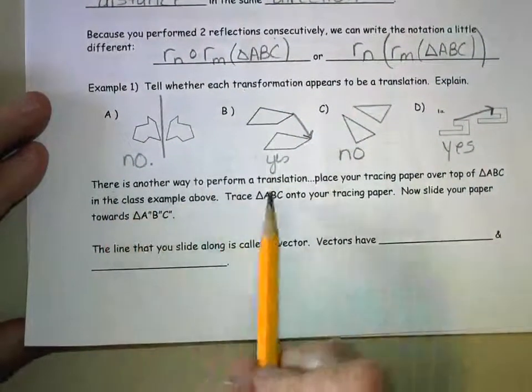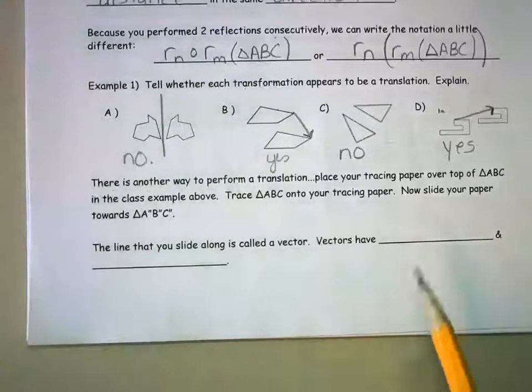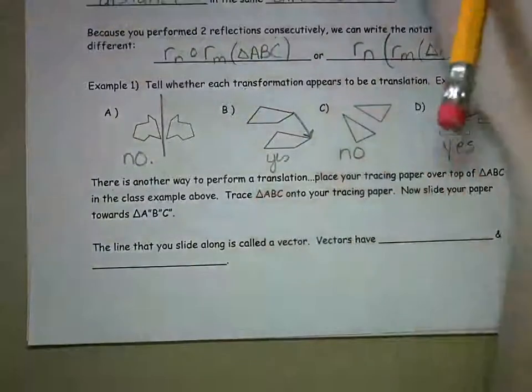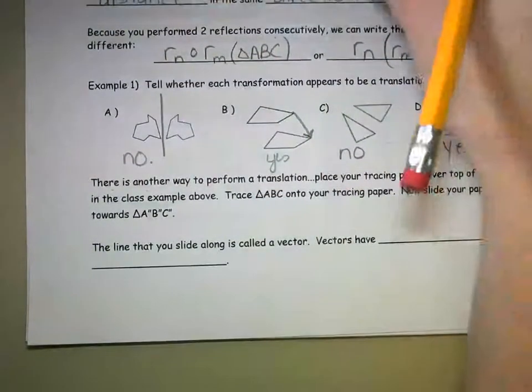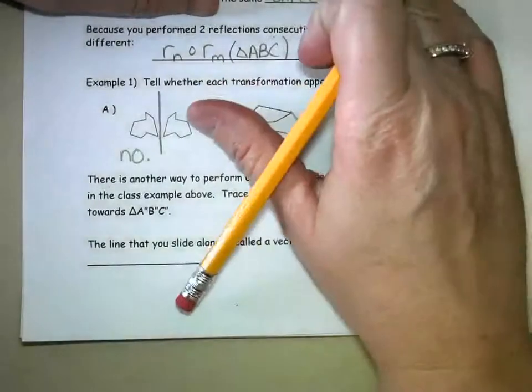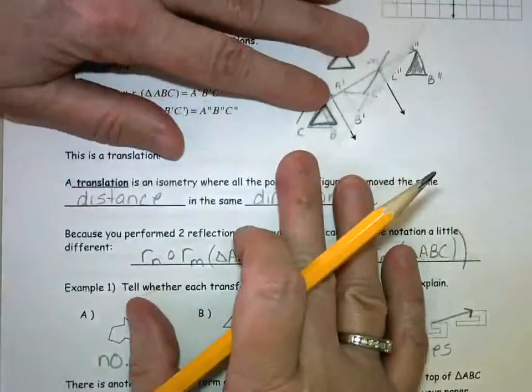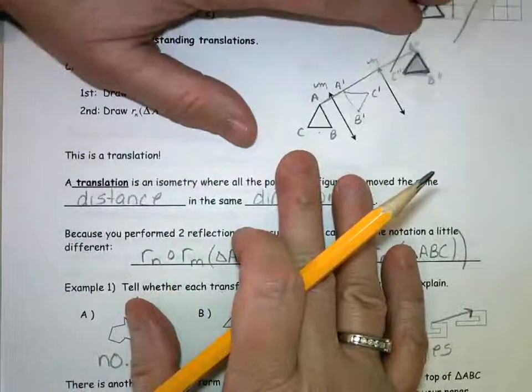There is another way to perform a translation. You place your tracing paper over the top of the triangle, and then you trace triangle ABC, and then slide your paper towards it. So what we can do is, if we started again with triangle ABC right here, sorry if you couldn't see that, triangle ABC, you could just take it and slide it and they should match up.